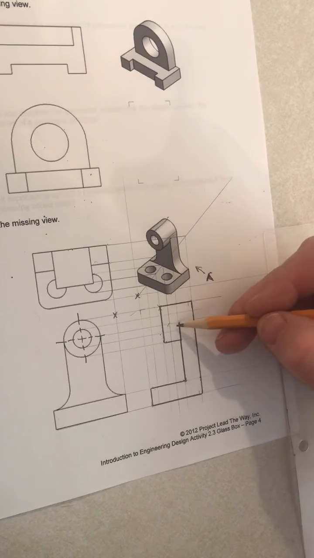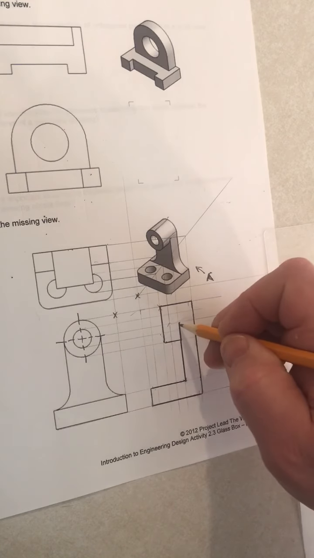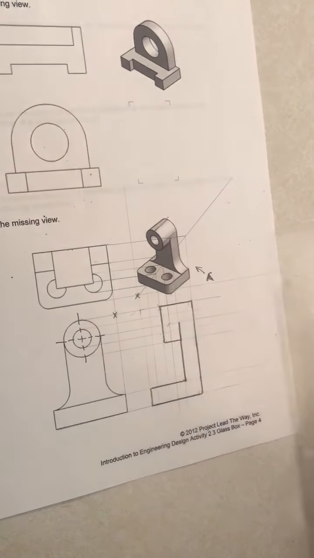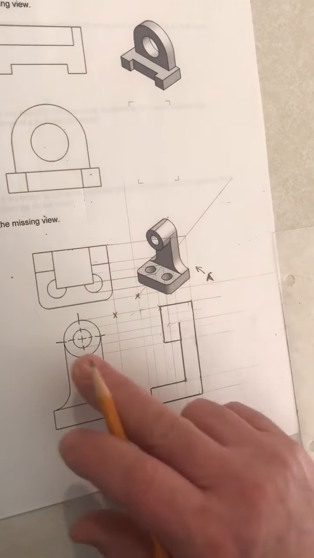Now, at this point, as we're looking, if this were the plane, this would be going down farther. But we still have to show that line there. So that is there, and that pretty much finishes off the outside edges of this. Now I've got to concentrate on some of the hidden lines. So I've got this hole here.